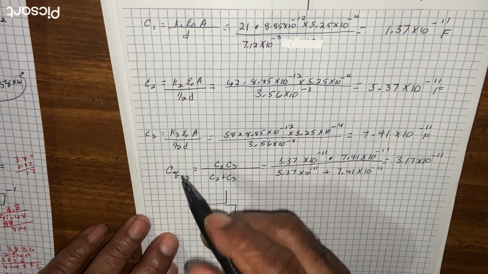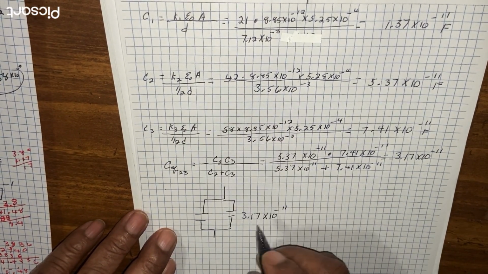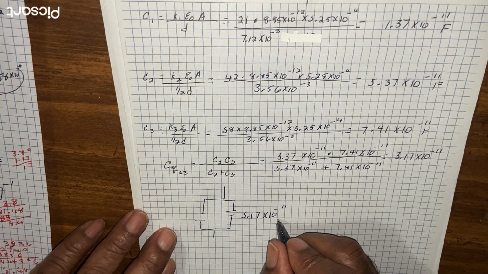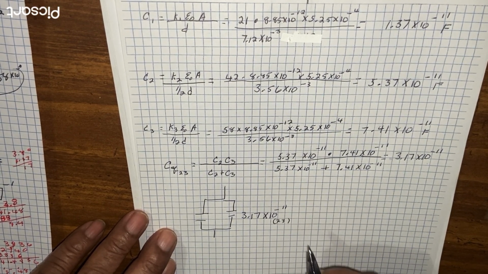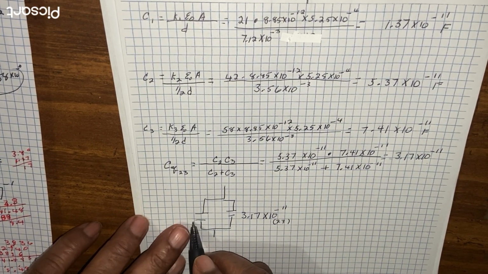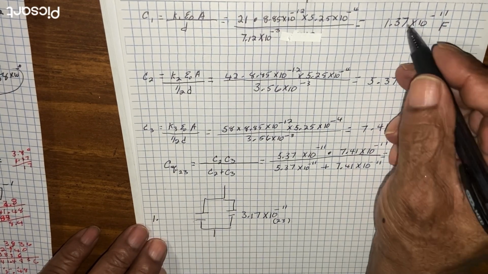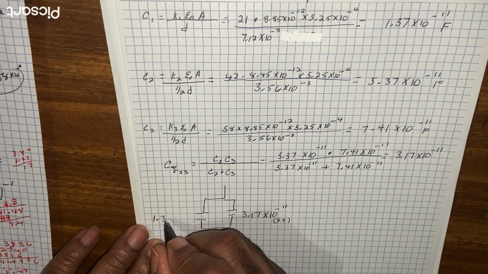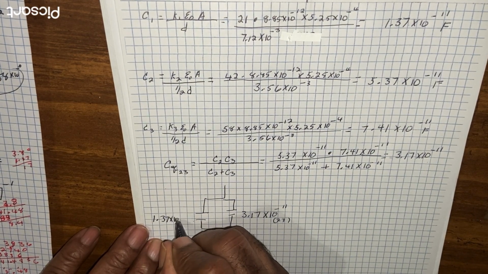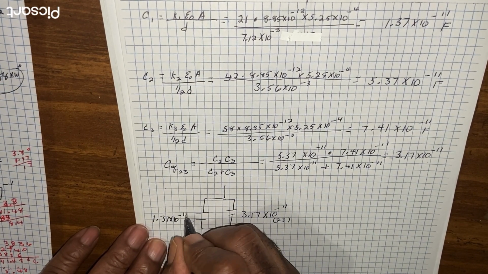This is capacitor 2,3. And on this side, we have a capacitor of 1.37 times 10 to the minus 11.